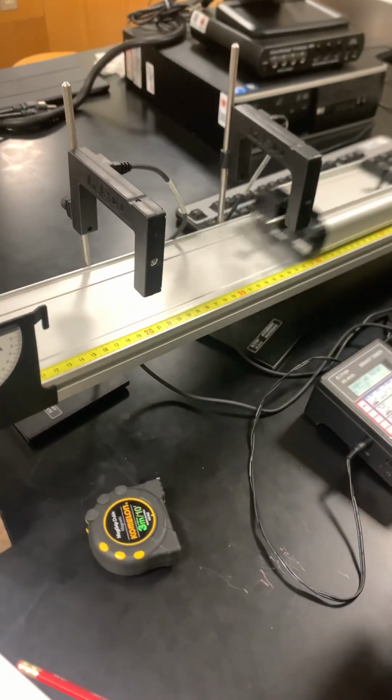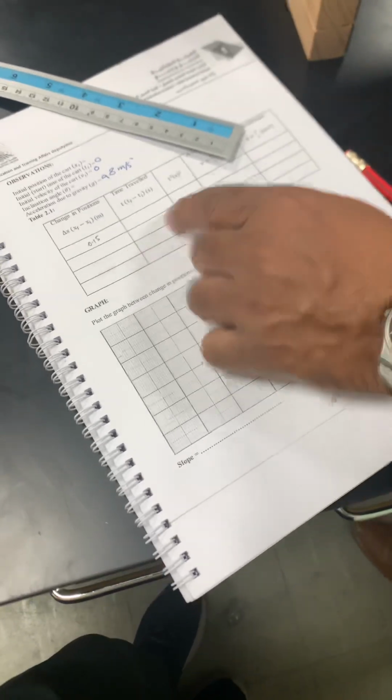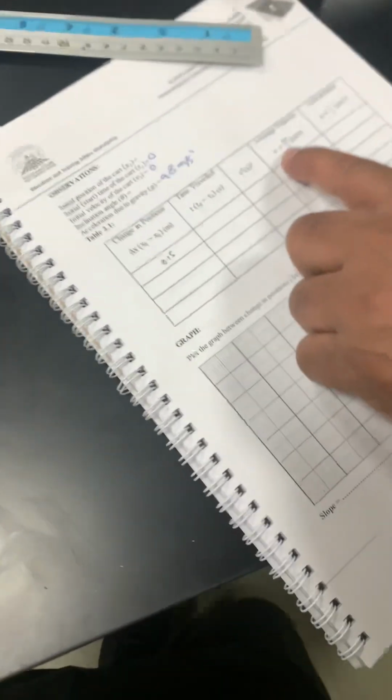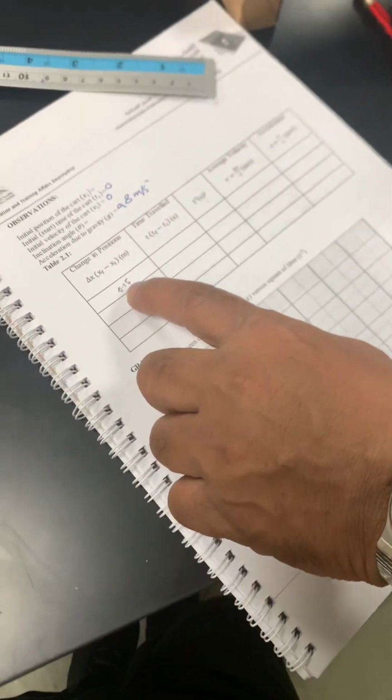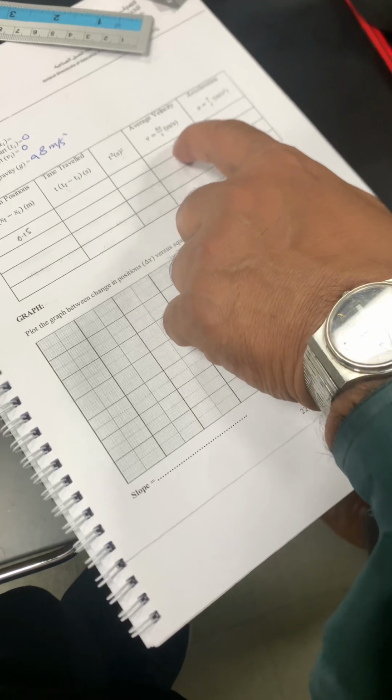Let me release this. This is the time taken to travel the distance, right? So the time taken to travel the distance 15 centimeter, whatever the time, just write it here. Square this, t squared. v equals delta x by delta t. This is delta x, 0.15 divided by delta t, you will get this. Acceleration is v over t. This is v. This divided by this, you will get a.